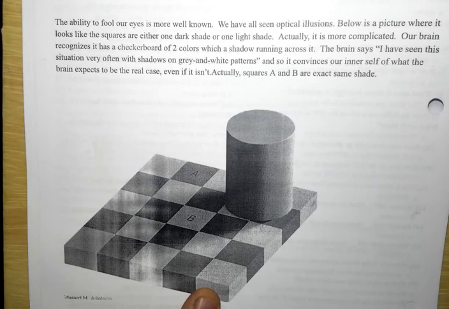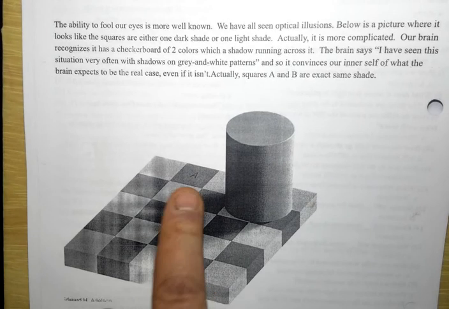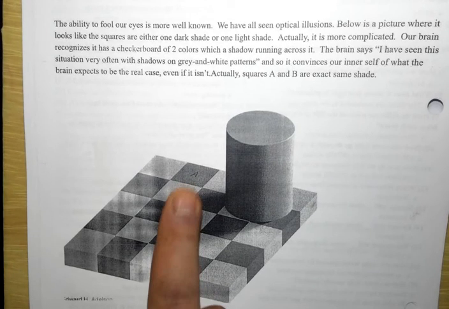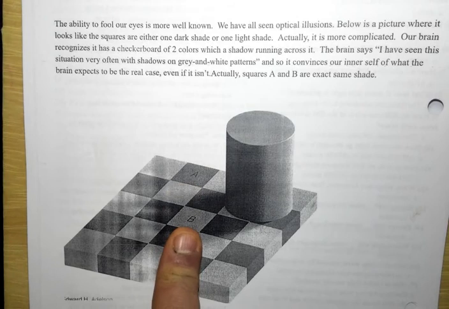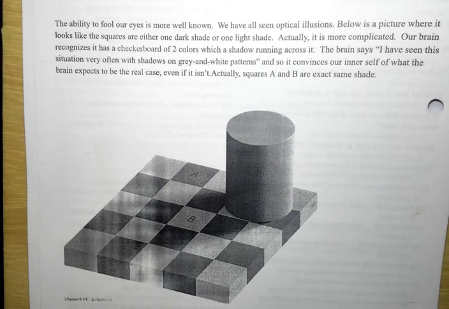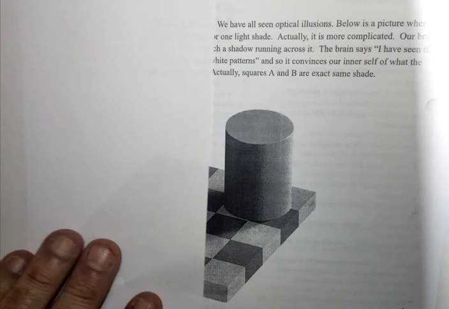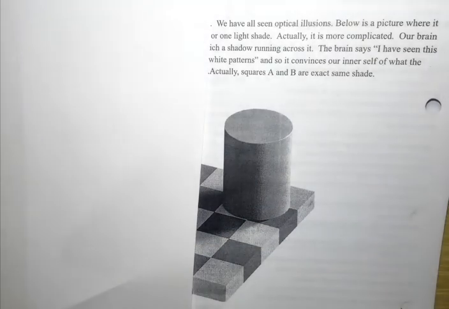But actually, squares A and B, it looks like that's a black square, it looks like that's a white square, they're actually the same color. You might think to yourself, no, I can clearly see that A is darker. That's no doubt. Well, let's cover up everything else besides A and B.